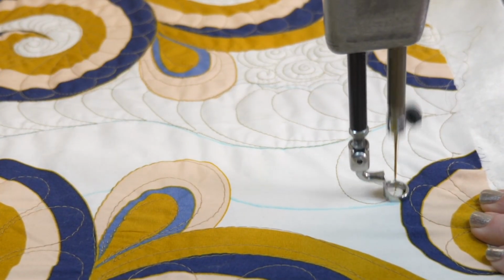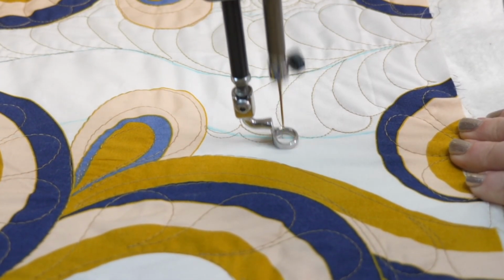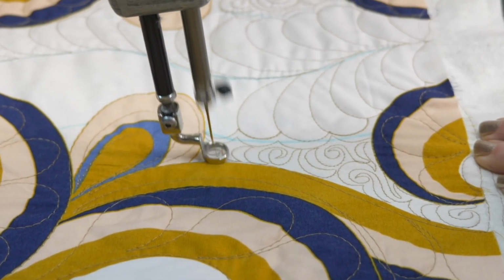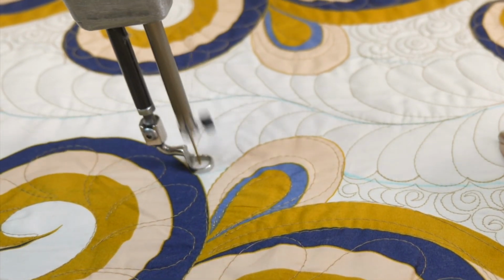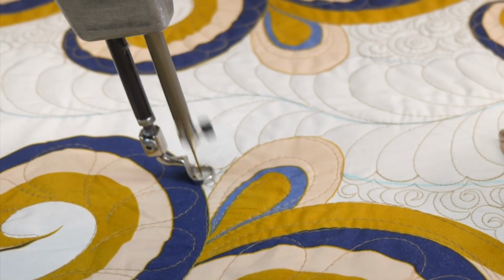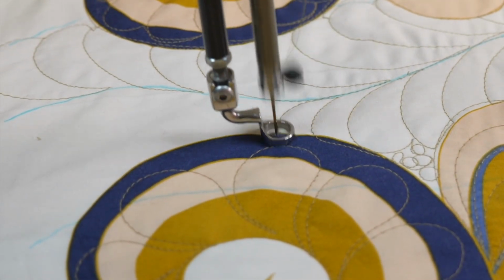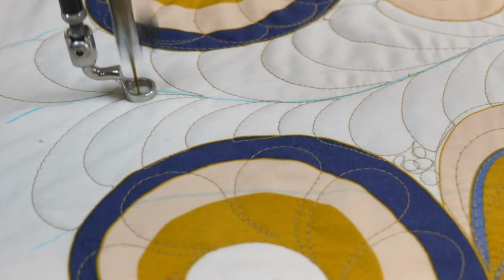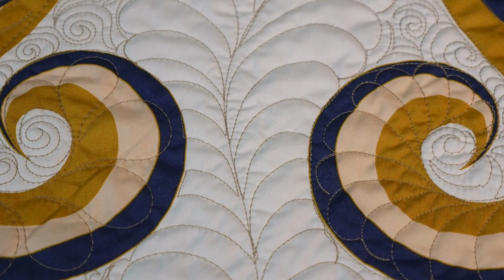Now it's time to load this on my long arm and quilt the other side of my feather. Quick spray to remove my marking, and the result is a big, beautiful feather that will fill anywhere, even irregular shapes. Are you ready for some quilty eye candy?